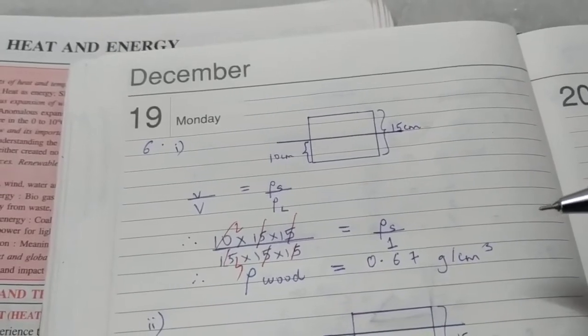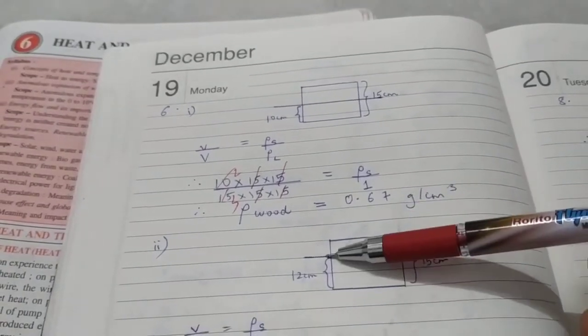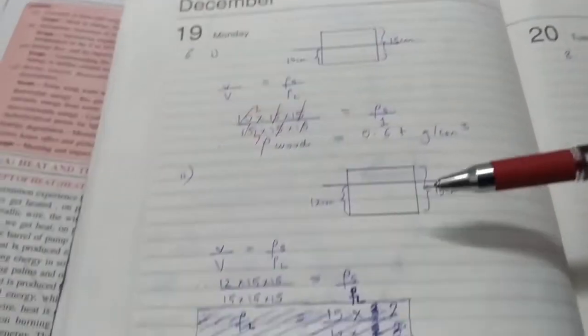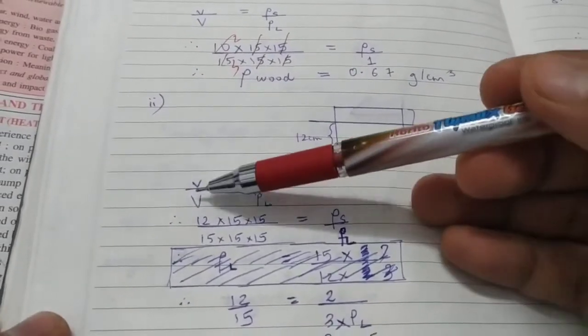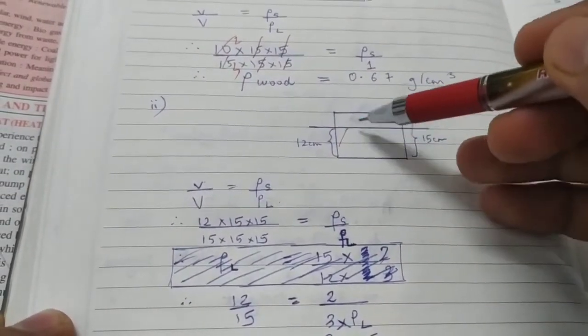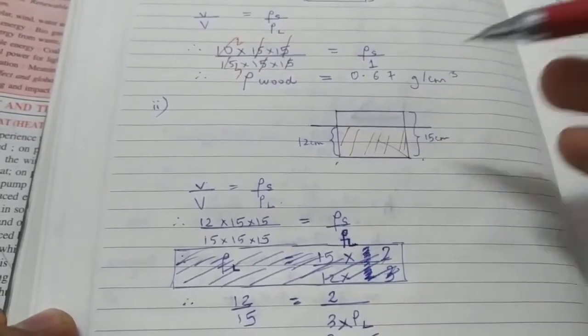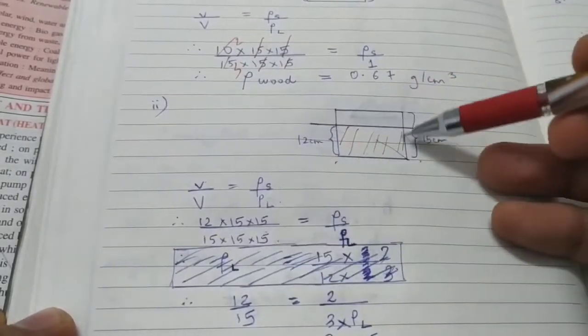But what about the second part, where it is submerged in a spirit? So again, draw a diagram. In the spirit, it is submerged by 12 centimeters and its total height is of course 15 centimeters. Again, we start with this formula: v upon V is equal to rho S upon rho L. Small v is the submerged volume. How much is the submerged volume? 12 by 15 by 15. And capital V is total volume, which is 15 by 15 by 15.